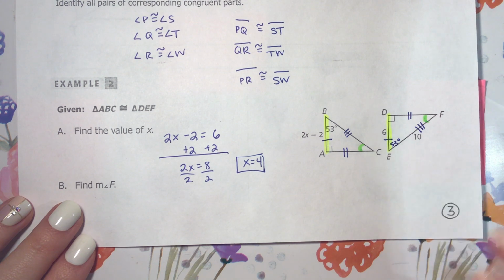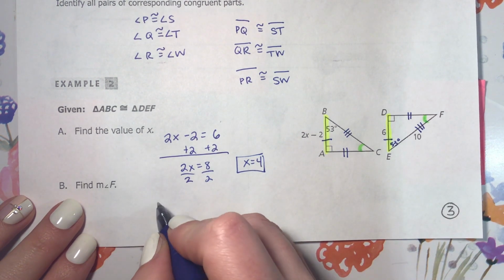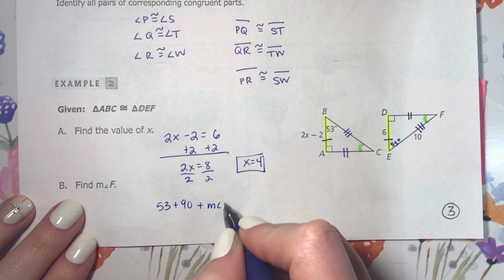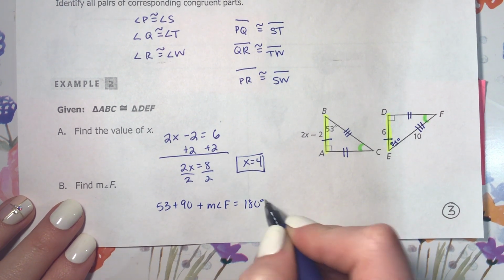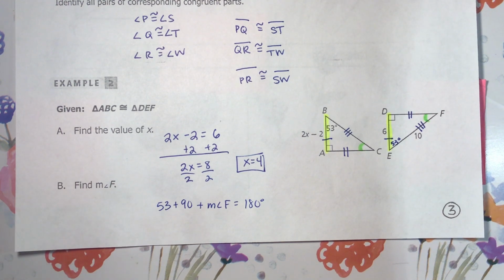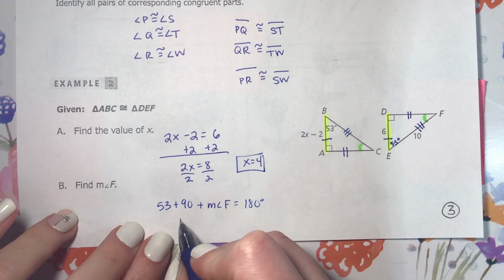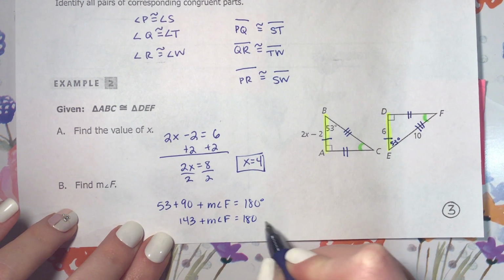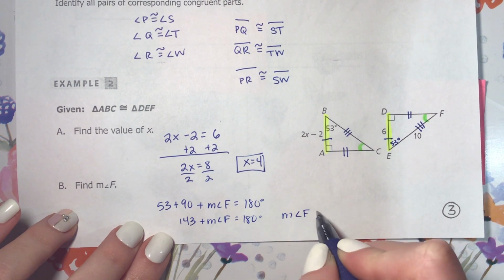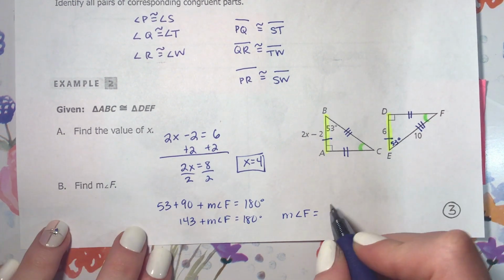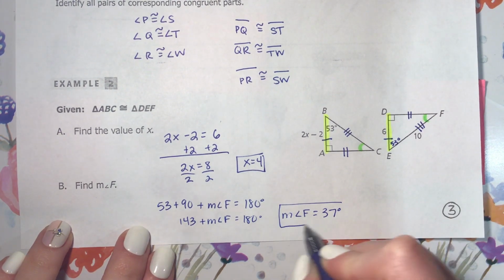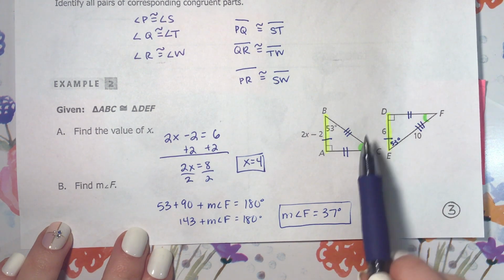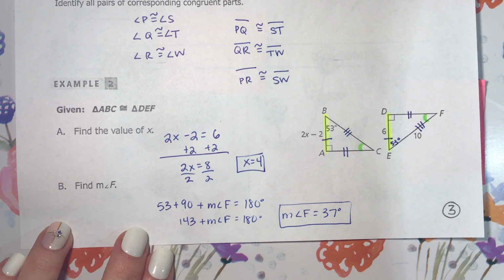I can add them up and set them equal to 180. So I have 53 plus 90 plus the measure of angle F is equal to 180 degrees. That gets me 143 plus the measure of angle F is equal to 180. So the measure of angle F is going to equal 37 degrees. So all we did was substitute in an equivalent value and then set the angles of the triangle equal to 180.